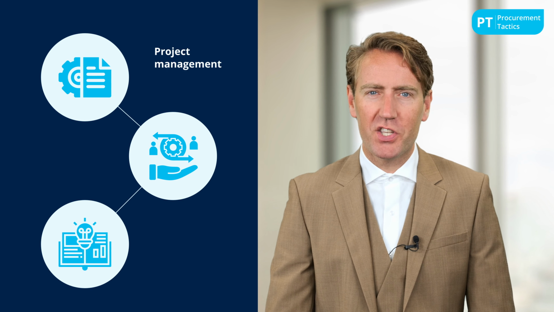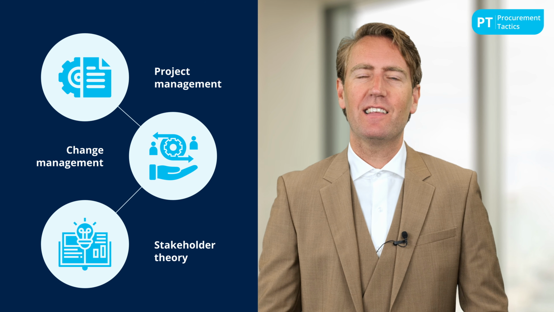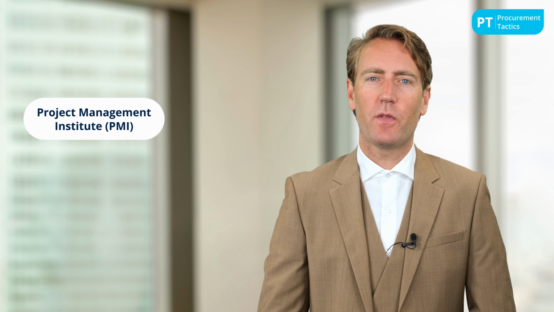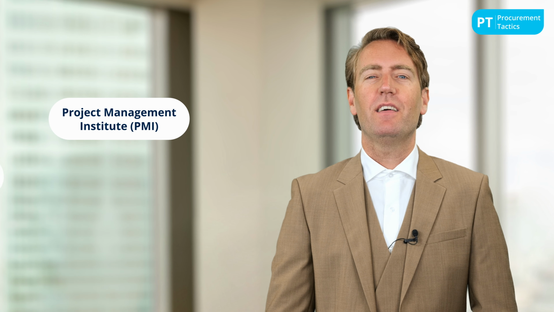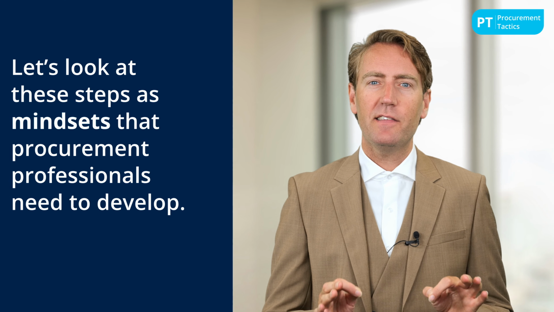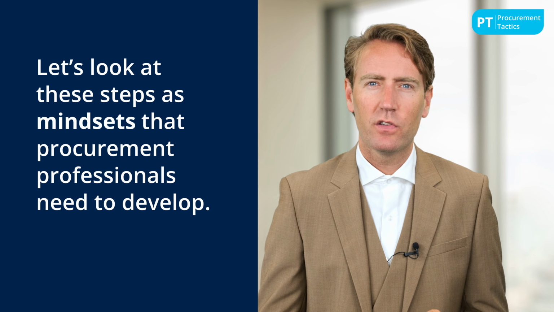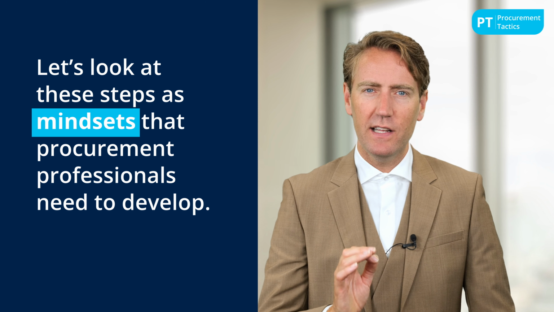The stakeholder management cycle is based on principles from project management, change management, and stakeholder theory. Frameworks like those from the Project Management Institute, PMI, and Freeman's stakeholder theory emphasize the importance of early involvement, mutual understanding, and adaptive communication. Without this structured process, you risk misalignment between your team and other internal functions, which can lead to project delays, poor supplier decisions, or unmet business needs. Let's look at these steps not just as actions, but as mindsets that you need to develop.